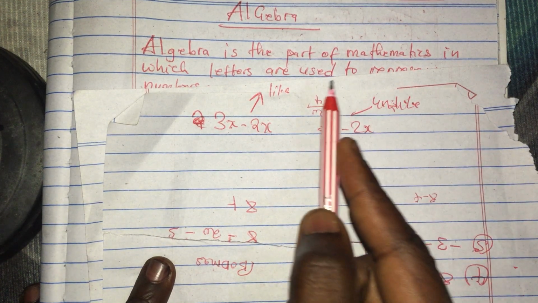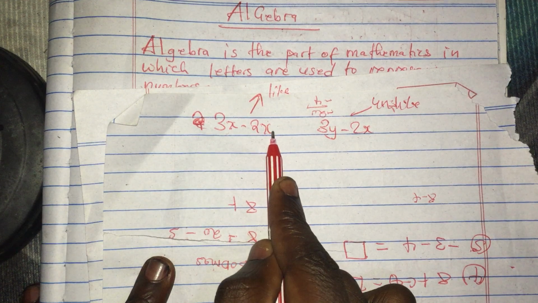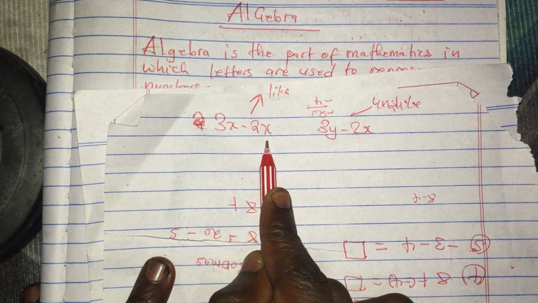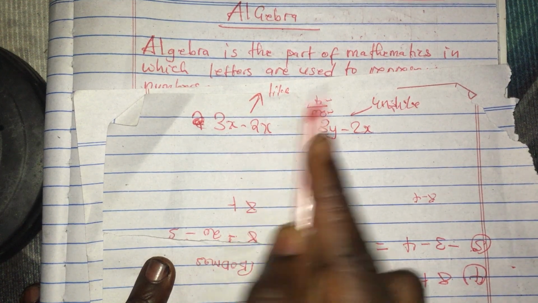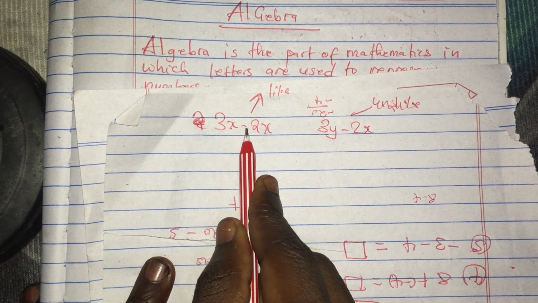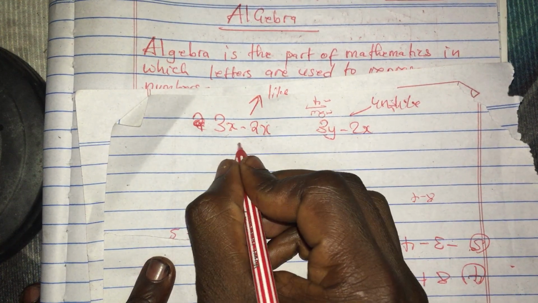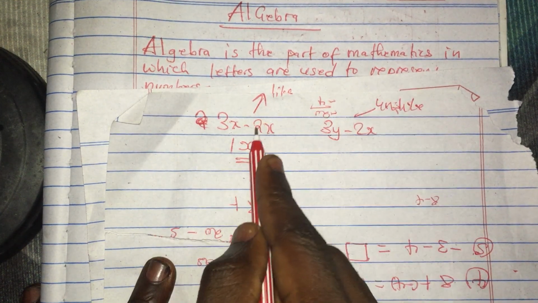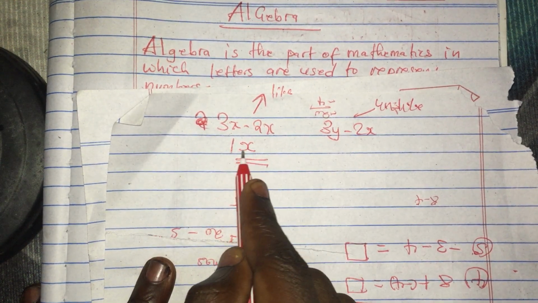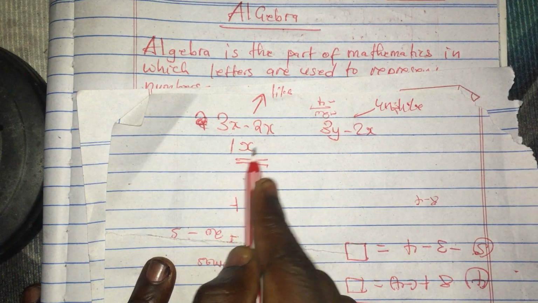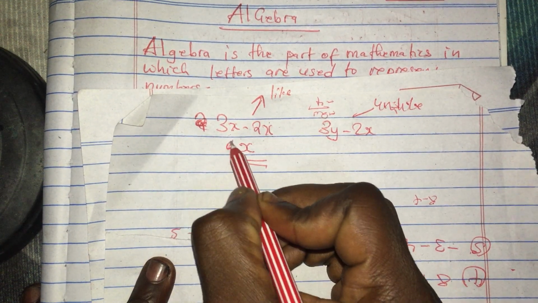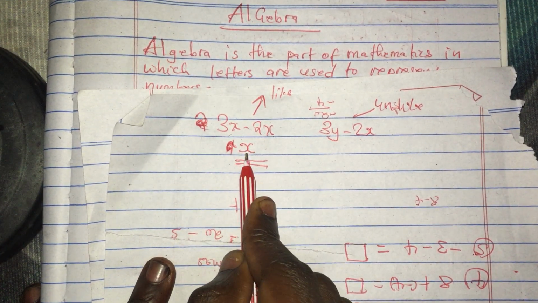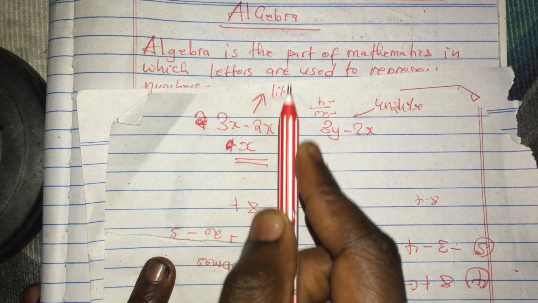Alright, so whenever you are having like terms, that's when you can add or subtract, depending on the sign which is in between. So here if we check, we have 3x minus 2x. So here our answer will be just x. Avoid writing 1x, because if you write 1x here, it simply means you are doing a repetition, because any letter in mathematics is 1. So avoid writing 1 here. Alright, so here 3 minus 2 is x. This x simply means it's 1.